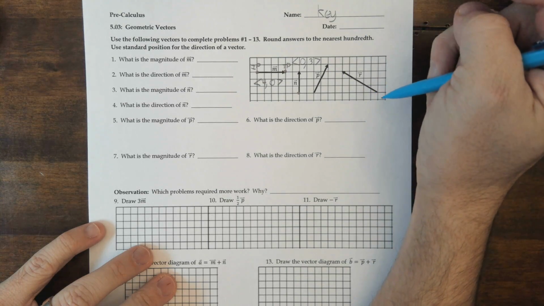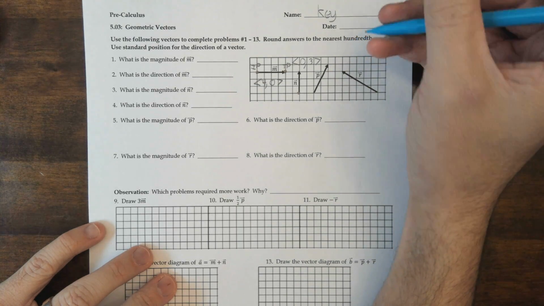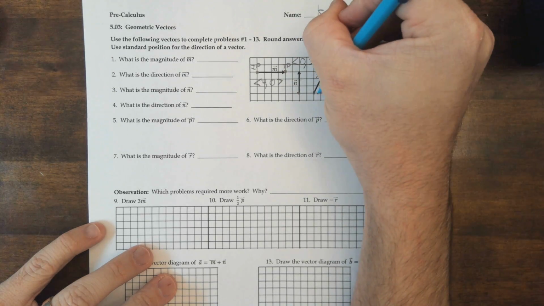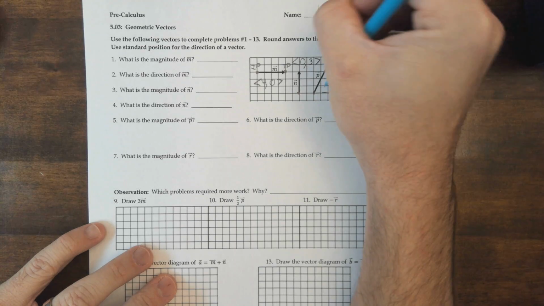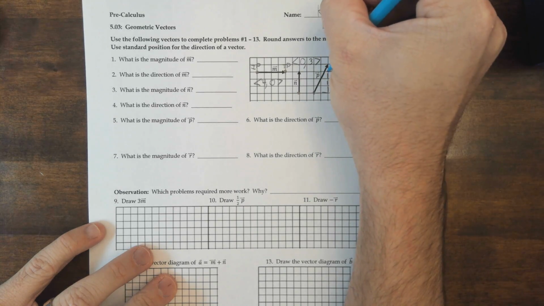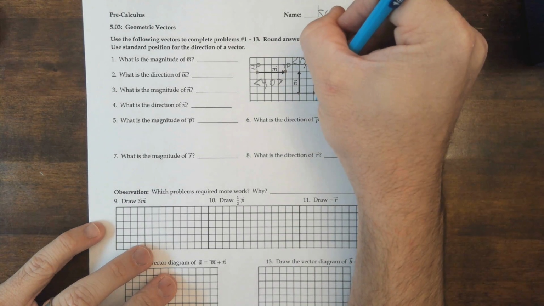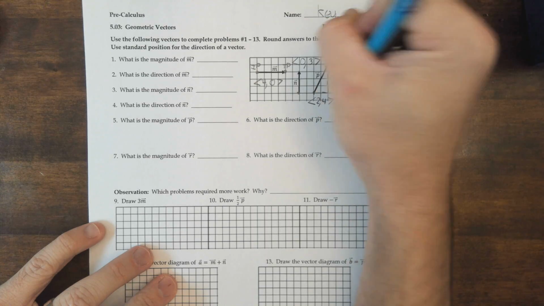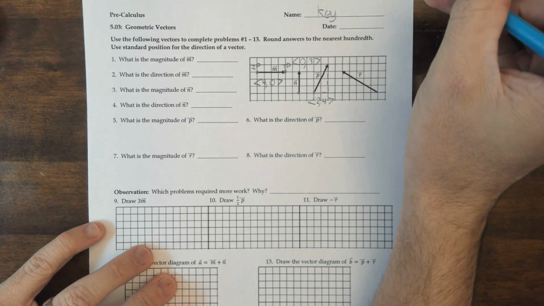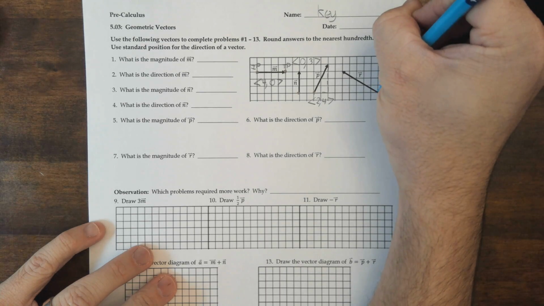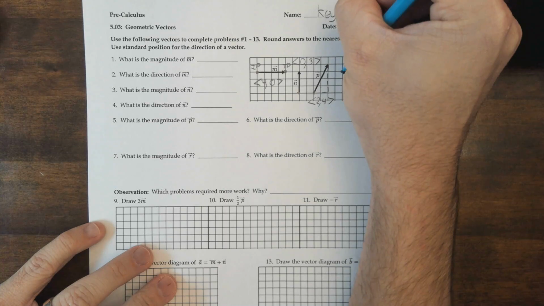When it's slanted like this for P and R, you have to find your components by drawing your right triangle. We started at our initial here, and it looks like we're going over 1, 2, and then up 1, 2, 3, 4. So for vector P, our components are 2, 4. Recall, when you're doing R, you start at the initial and go to the terminal.